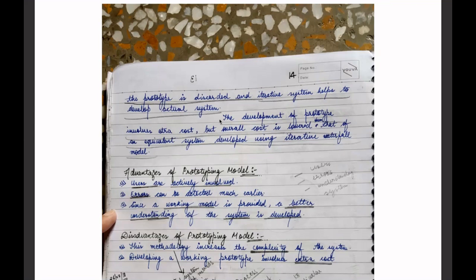Develop the initial prototype: the initial prototype is developed that includes only the user interface.